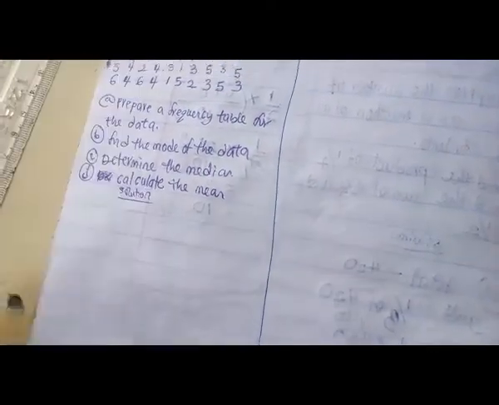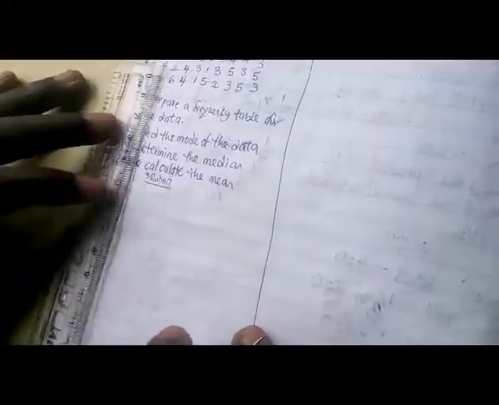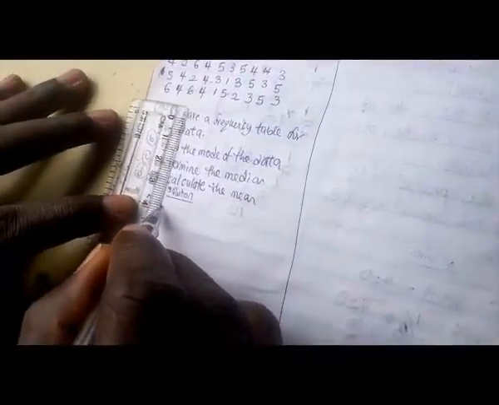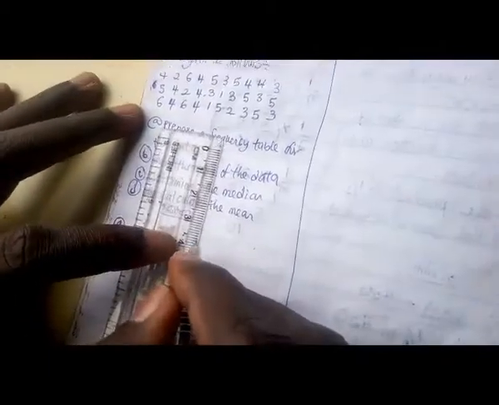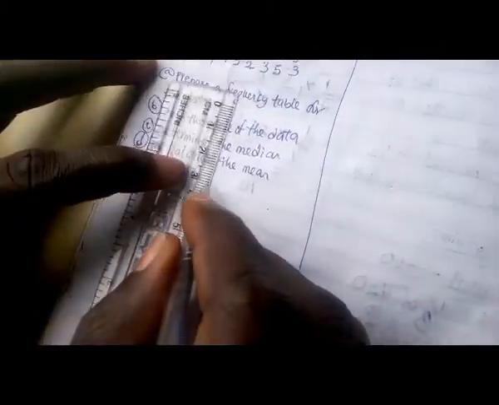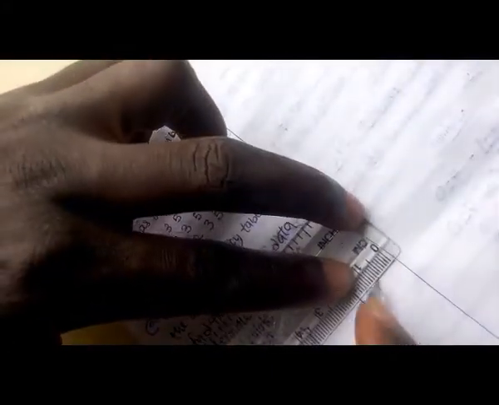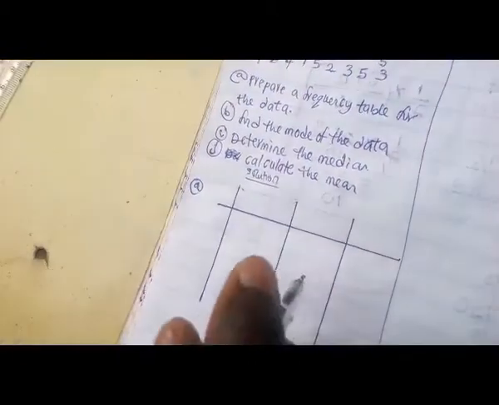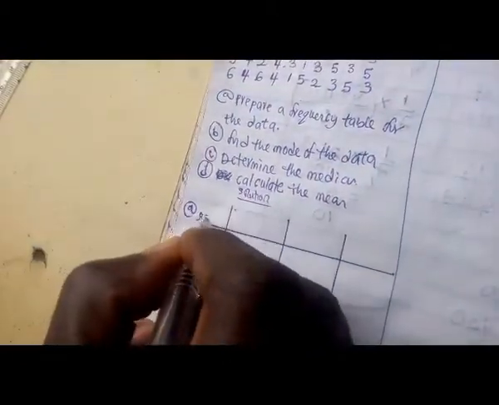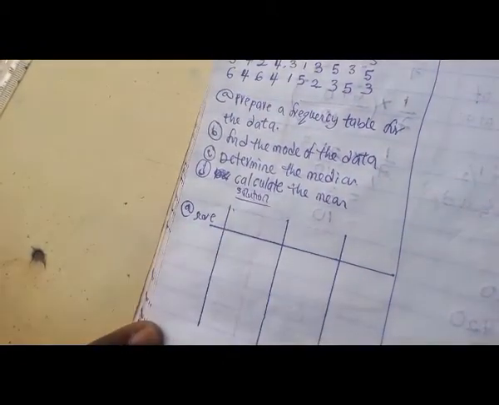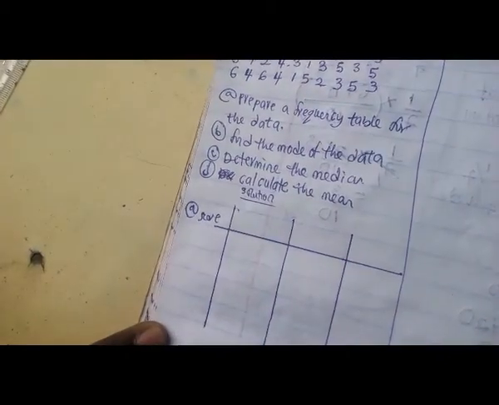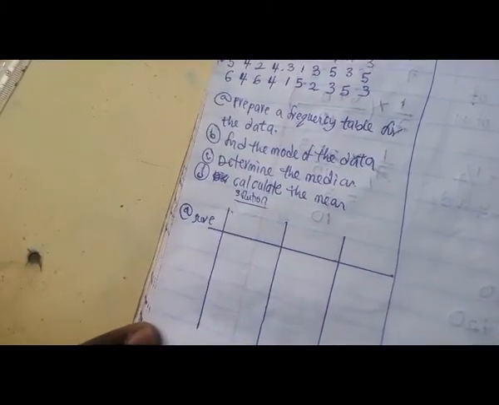3a says prepare a frequency table. So I'm going to prepare the frequency table for it. I'm going to divide it into four rows. So let's continue. So the first one is the score, the value he was getting each time he was tossing the die.